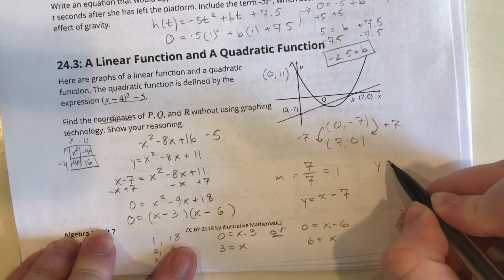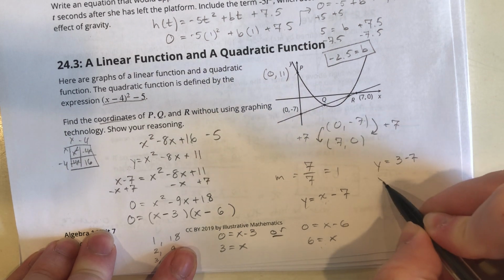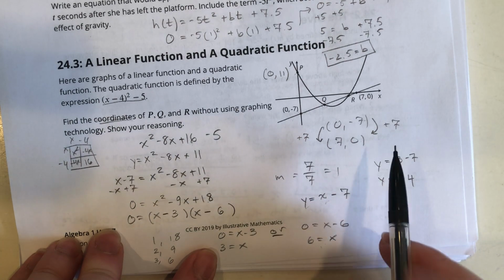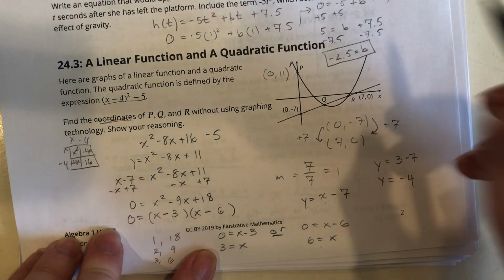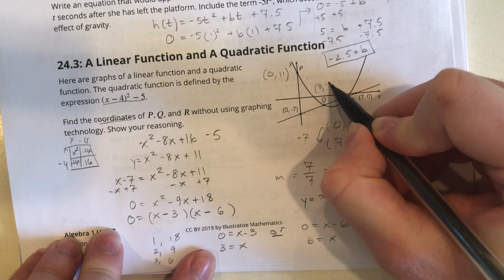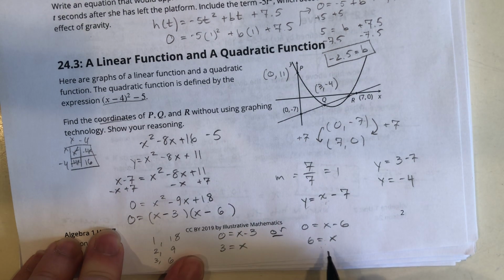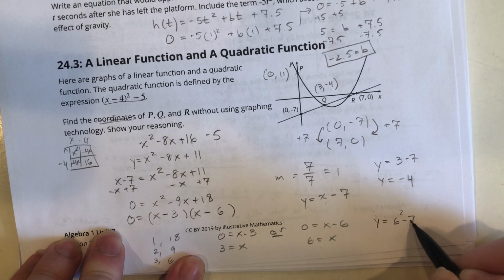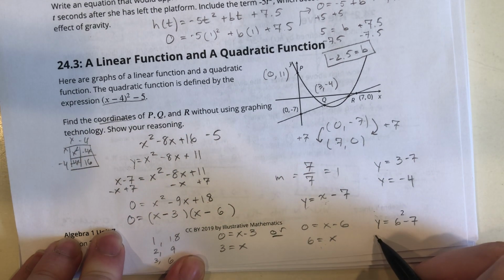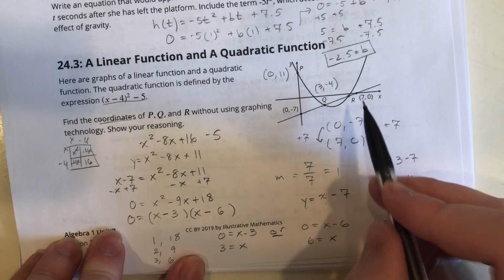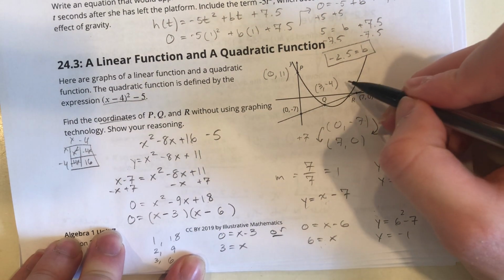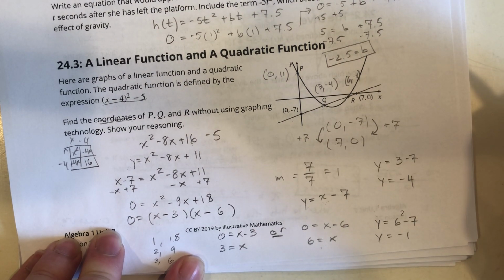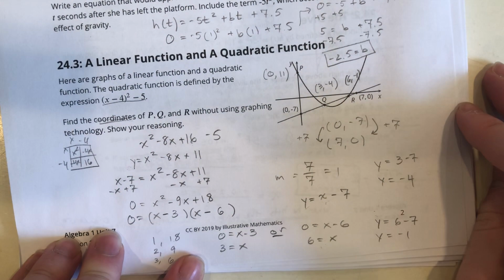So let me plug in 3 first. Y equals 3 minus 7. Y equals negative 4. So when x is 3, y is negative 4, I would assume that's this point Q right here. So I'm going to call that 3, negative 4. Now x equals 6. Do the same thing. Y equals 6 minus 7. 6 minus 7 is negative 1. Y equals negative 1. That looks like it's that point right there. So R is going to be 6, negative 1. All right. Have I shown my reasoning? I sure showed a lot of work there.